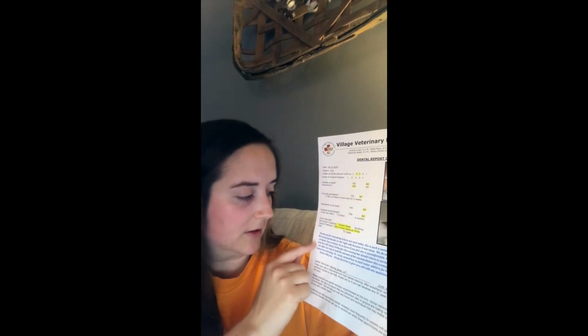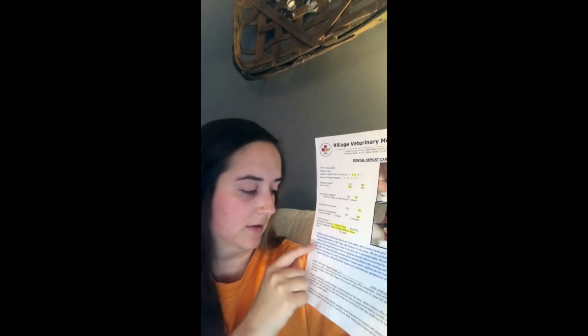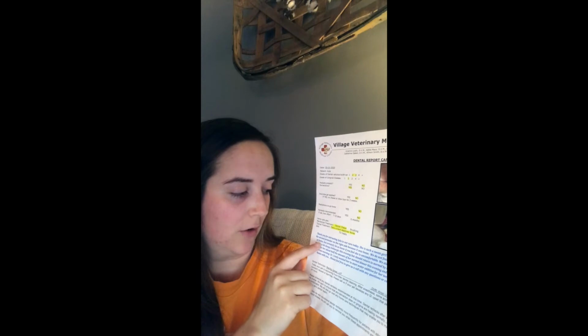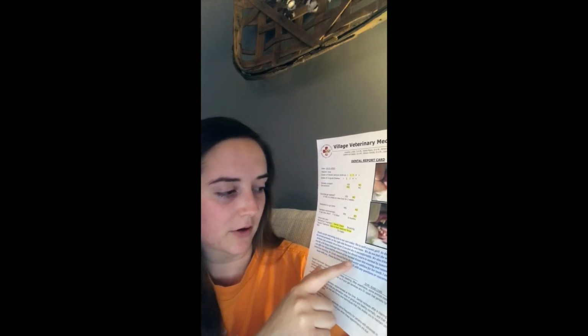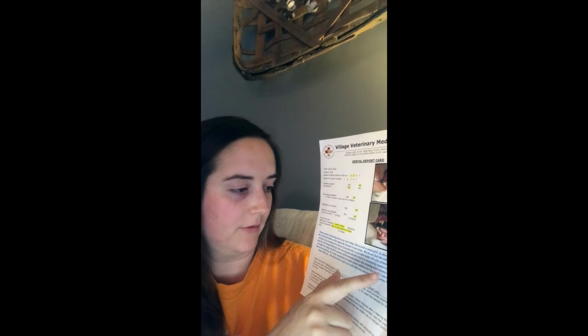So this shows us that we did extract a very loose premolar on the right side. Since it was so loose and diseased, we don't feel that she needs pain medication to go home, but definitely let us know if you feel that she's uncomfortable. We also trimmed her nails. She may be a bit sleepy and lethargic this evening, but she'll return to her normal self by tomorrow afternoon.